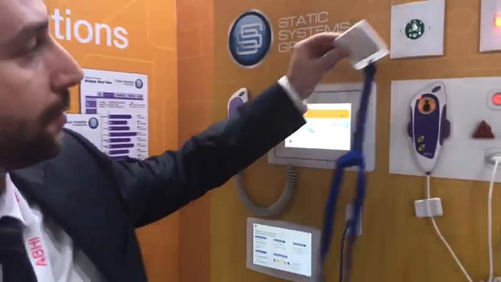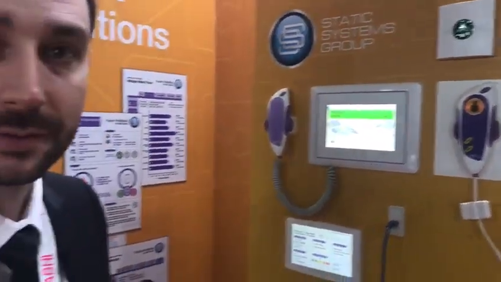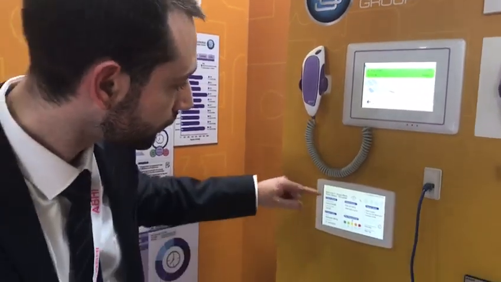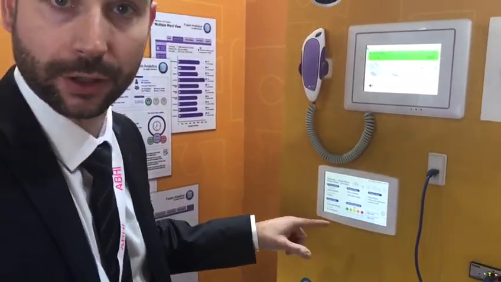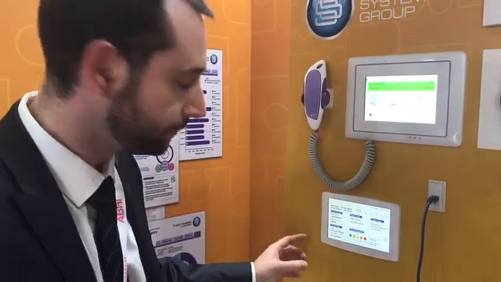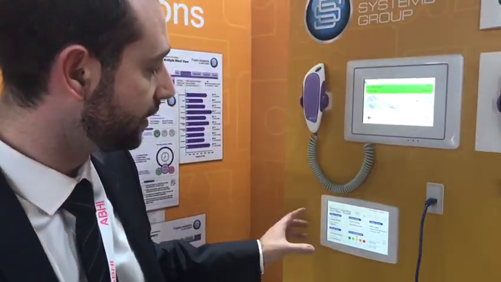When a nurse comes into the room, she can swipe in and it identifies her name as who's attending to the call. It then opens up the workflow station and the patient information screen. This allows the nurse to see who's in the room, any important notes, and allows her to interact with the medical record systems.